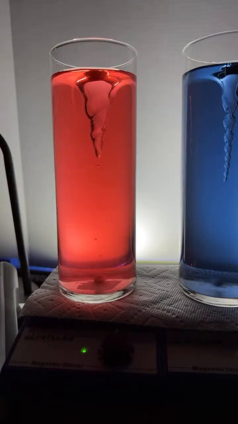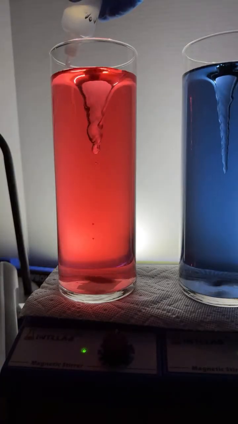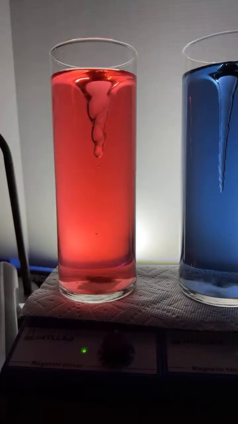All right, now let's go in the other direction. I'm going to start adding some base. Sodium hydroxide base. Here we go. 1 drop of base, and it goes. In goes the drop.